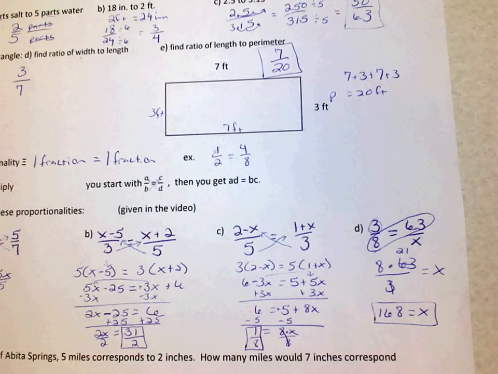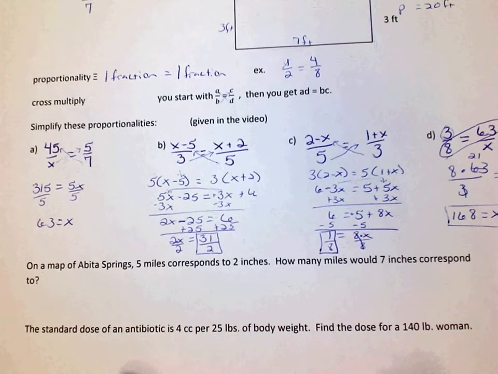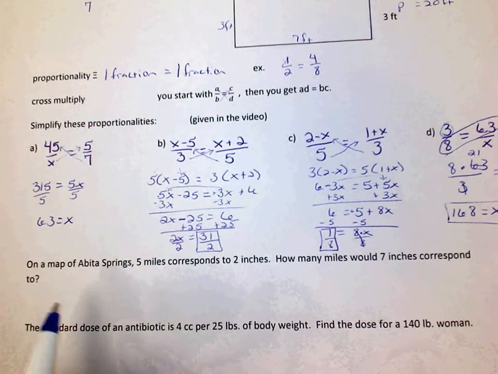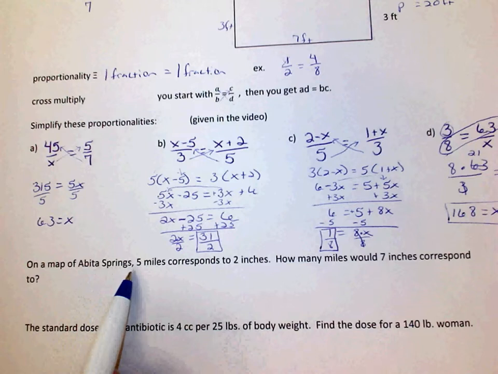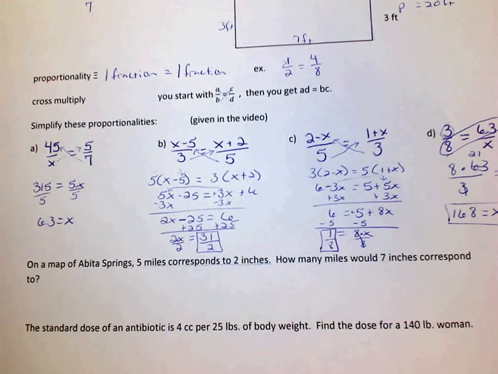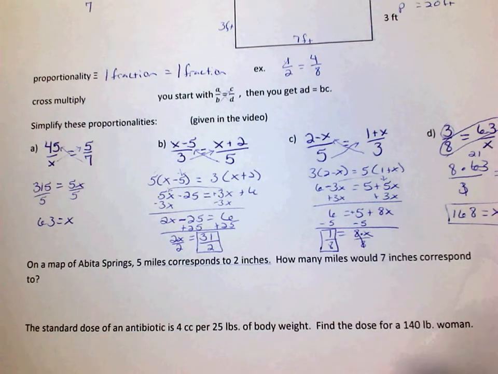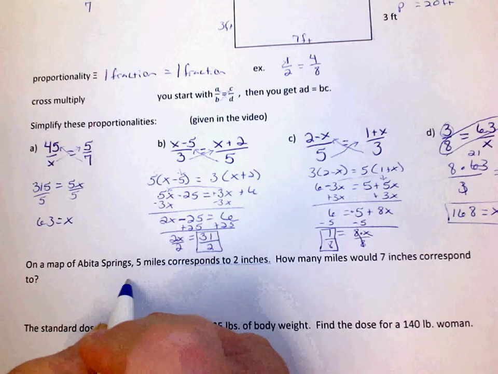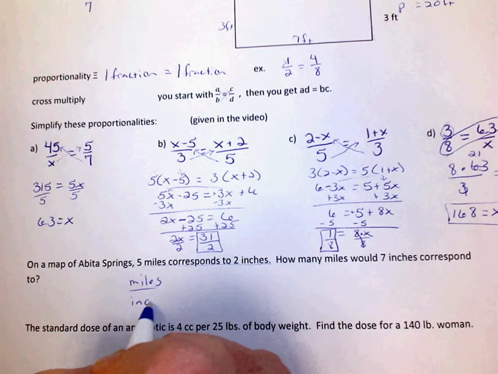Alright, where's a place where we really use this kind of thing? In maps. On a map of Abita Springs, 5 miles corresponds to 2 inches. So how many miles would 7 inches correspond to? So we put miles over inches for each fraction.